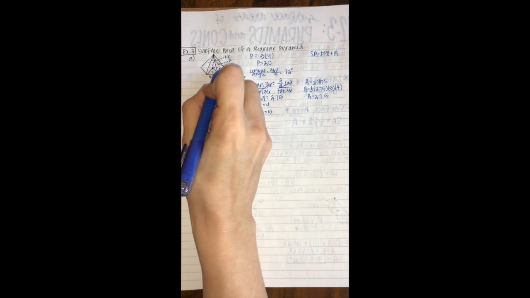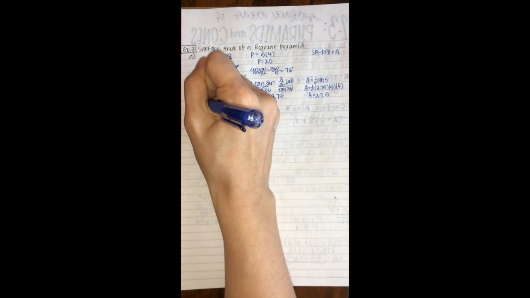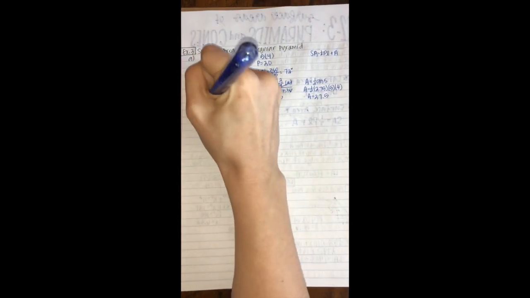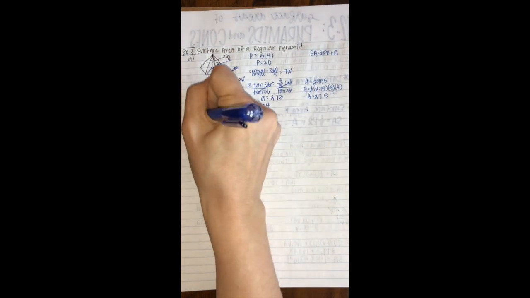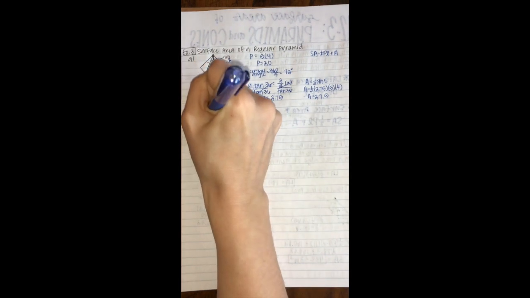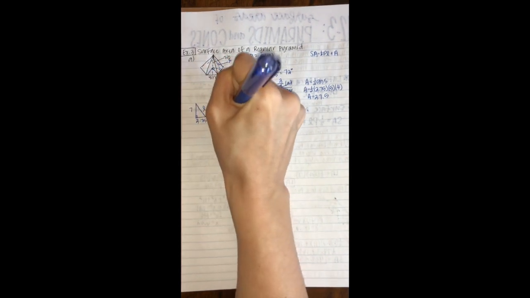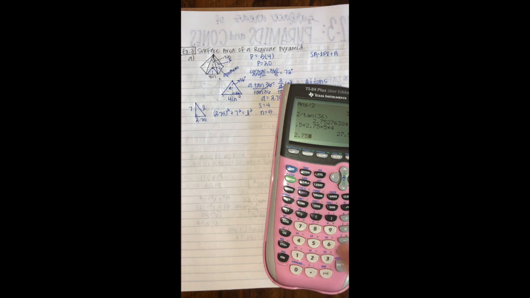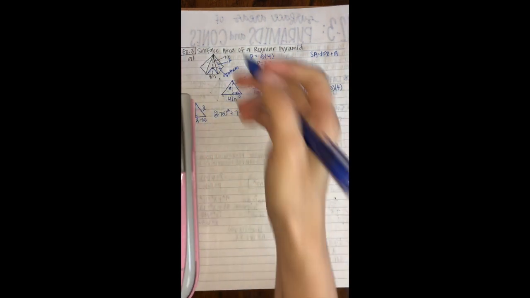Okay, slant height. This apothem and that height will help us using Pythagorean theorem. So the altitude is 7. We're looking for the slant height, and we just found that the apothem was 2.75. So we do 2.75 squared plus 7 squared equals L squared. 2.75 squared is 7.5625.